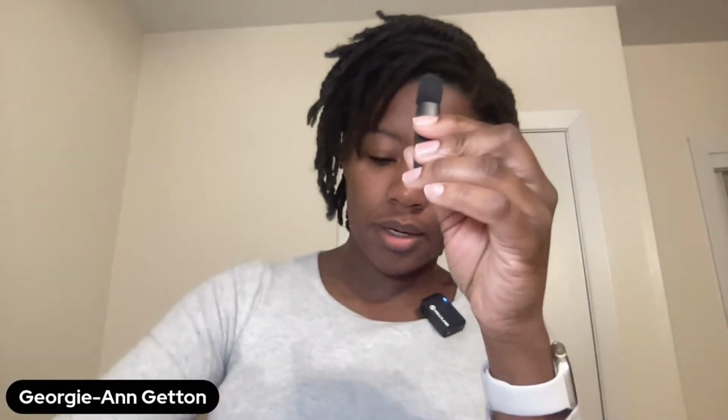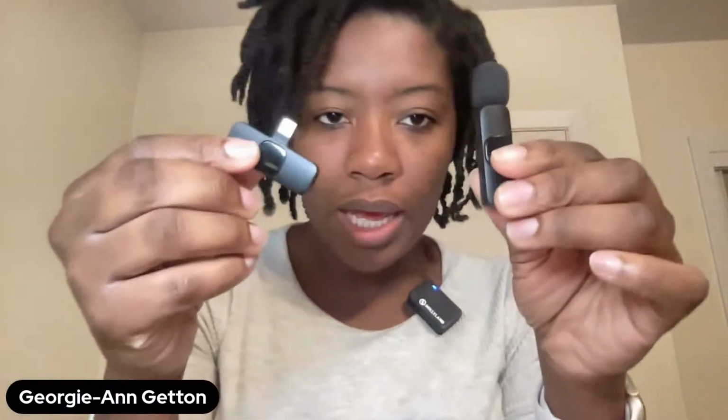It's like a lavalier mic. So this piece here goes into my phone. Right now I have an iPhone 12. So this piece goes into my phone. And nowadays they have USB-C. So if you have a different type of phone with USB-C, you can have this little piece. This little piece here goes into my phone. Then this is the microphone to it.